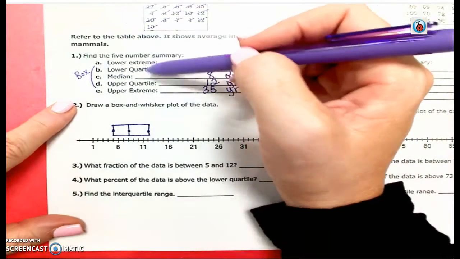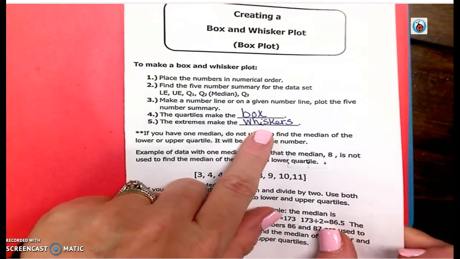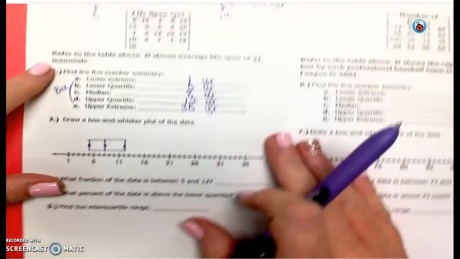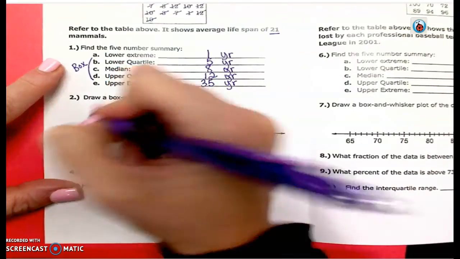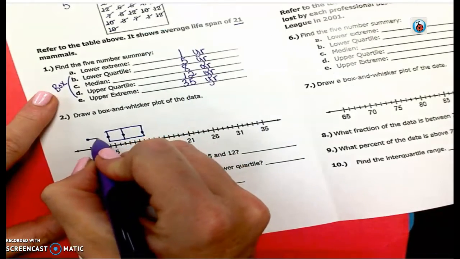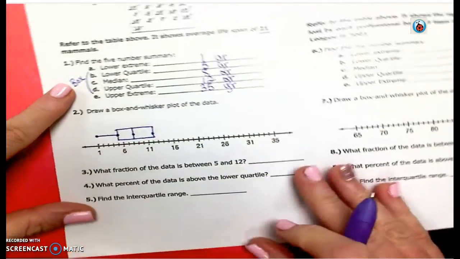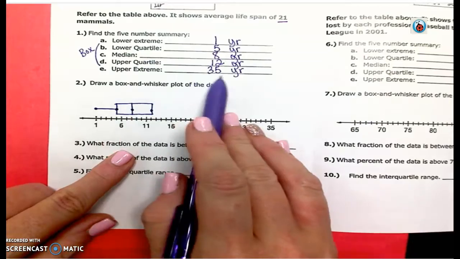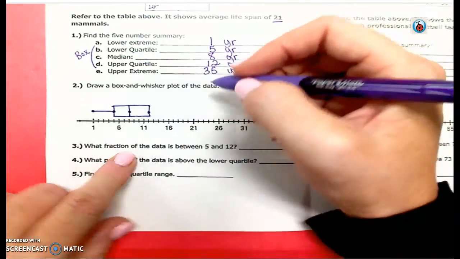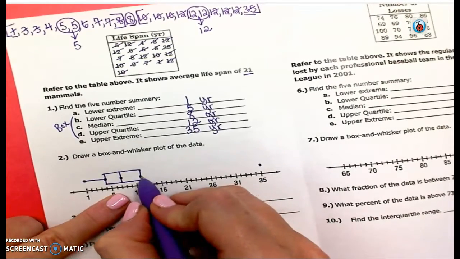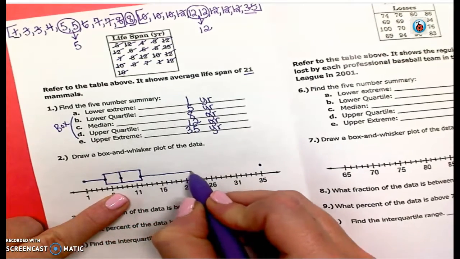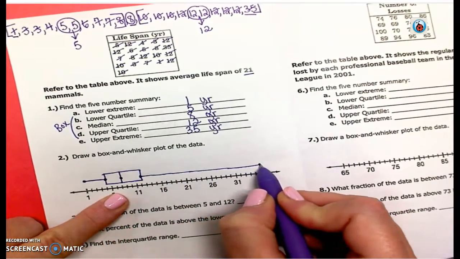Now your lower extreme and your upper extreme, if you remember, we said that at the beginning, that will make your whiskers. So what we're going to do is our lower extreme is 1. So I'm going to come up here. I'm going to plot that, and that's going to make that whisker there. And then our upper extreme, which is 35. Way down here, and then we are going to do our best to try to draw a straight line all the way to there.